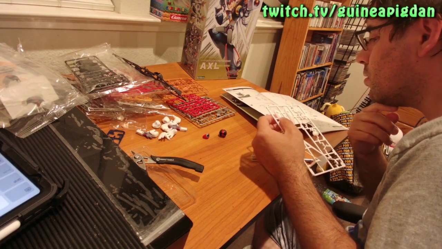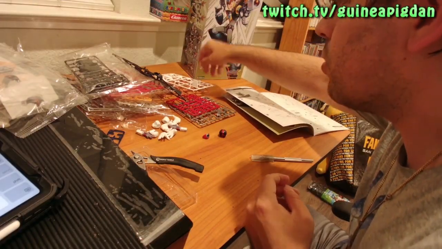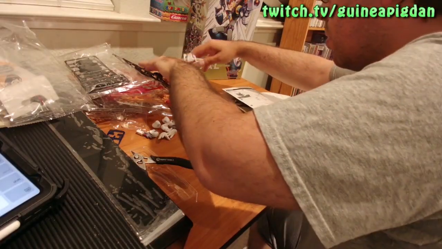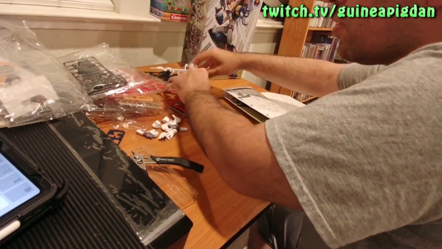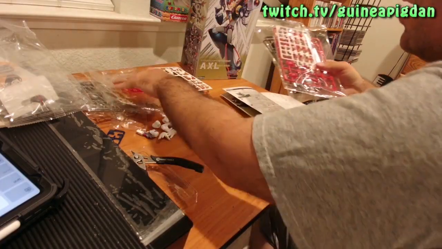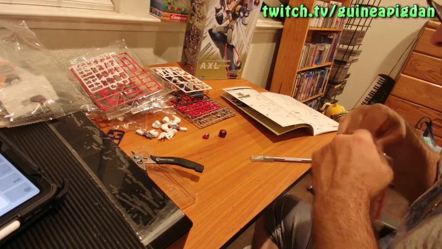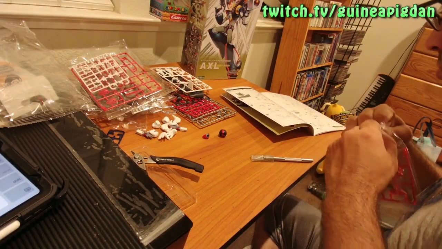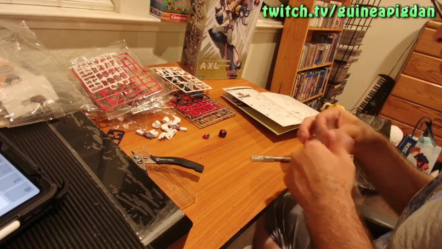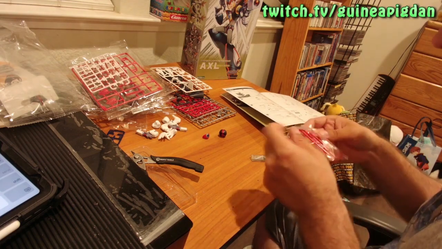So we have the eye parts. I think those might be the red parts. Where did I put the eye parts? And not like eyes in your skull. I mean parts that are labeled eye. Here they are. So these are going to be more of those crystals, and hopefully they're not difficult.